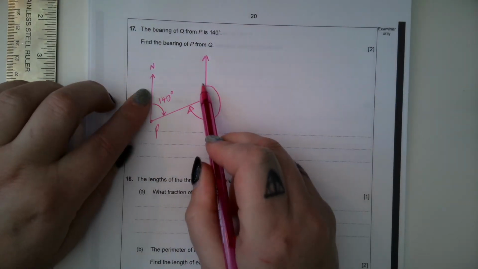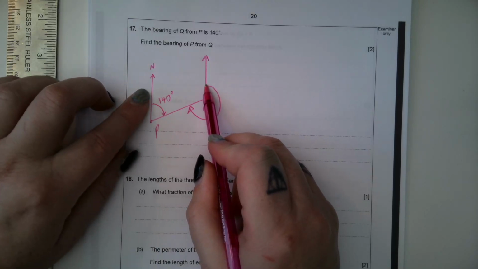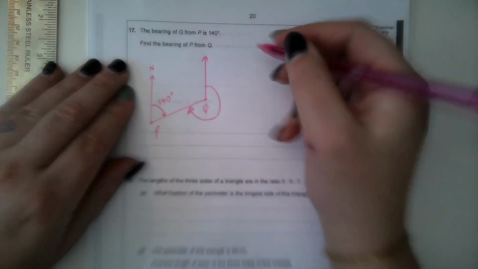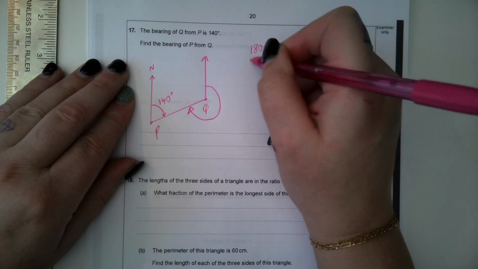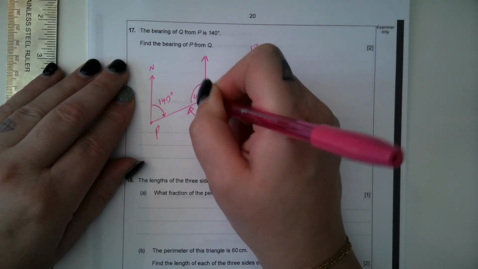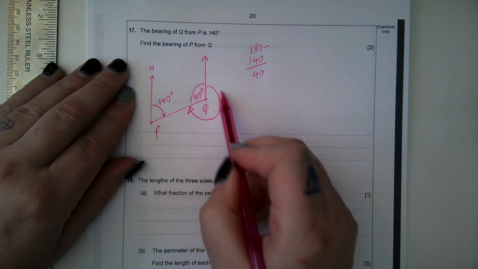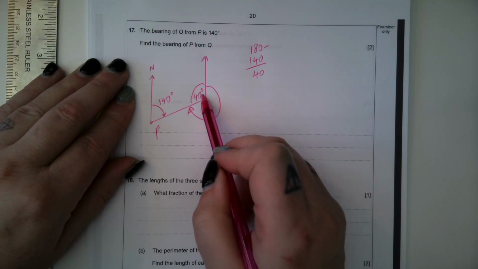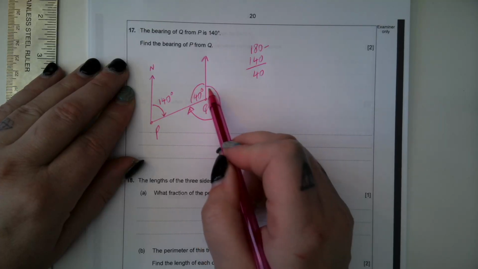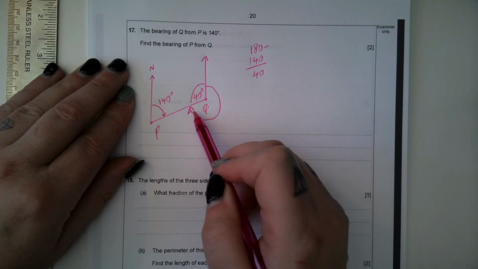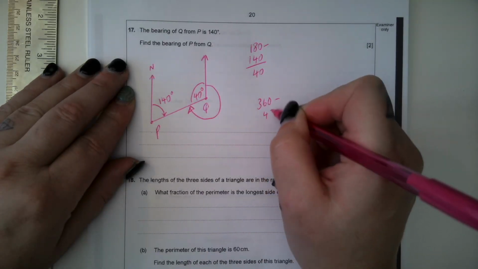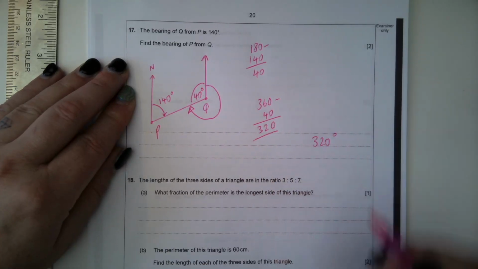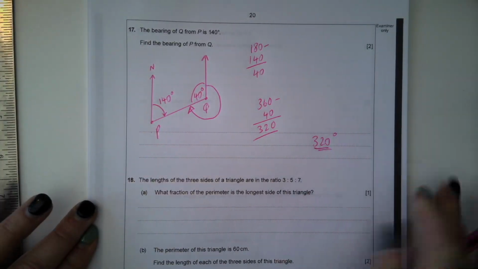Now north lines are parallel, they're parallel lines, which means these two angles are co-interior. And co-interior angles add to 180. So 180 take away 140 leaves us with 40. So this must be 40 degrees. Now this whole circle, angles around a point add up to 360. That's 40. So if we subtract that from 360, we can find the bearing of P from Q. So 360 subtract 40 is 320. So the bearing of P from Q is 320 degrees.